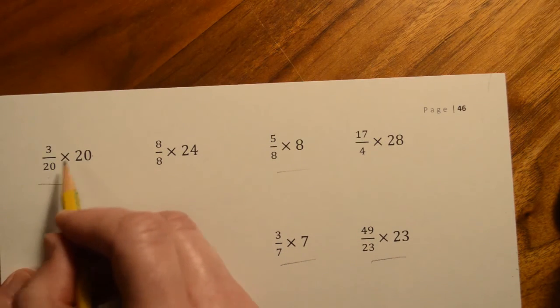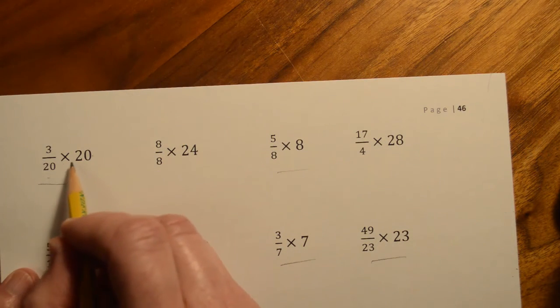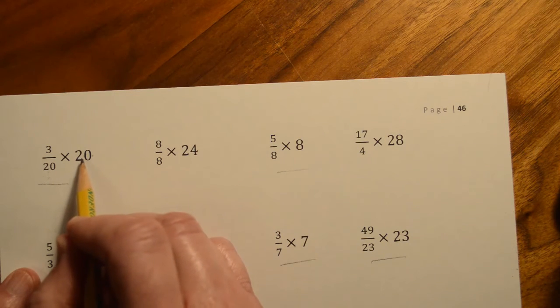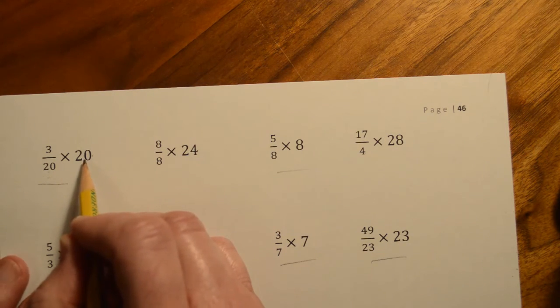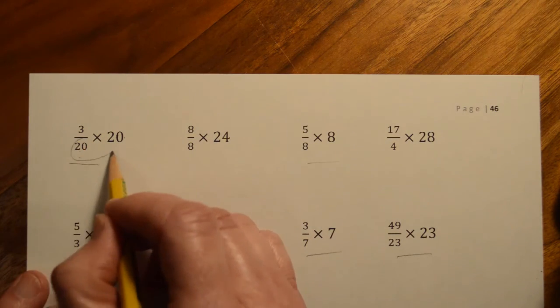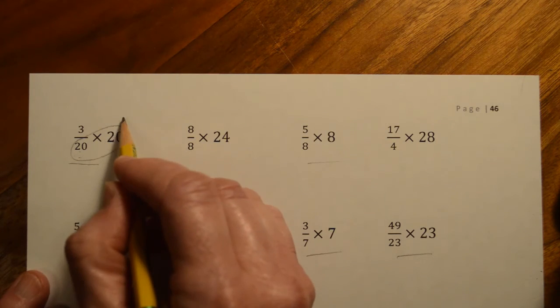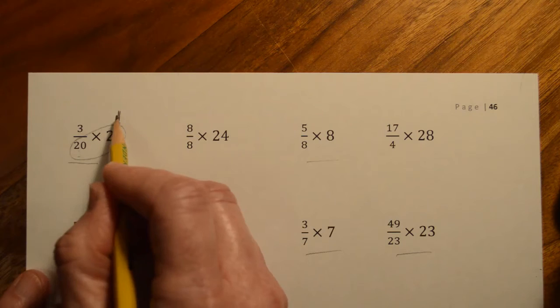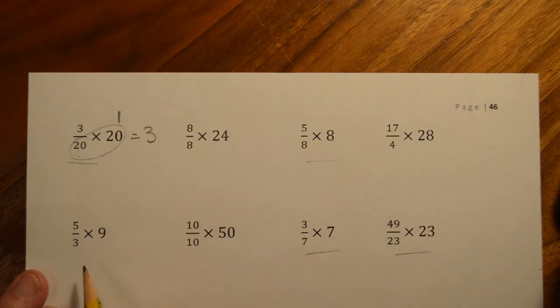So again, this is asking us, what are the 20ths of 20? In other words, if we had to split 20 things up into 20 equal groups, how many would be in each group? And so that would just be 1, right? If we split 20 up into 20 groups, we would just get 1. And then I need 3 of those groups. So 3 times 1 would be 3.